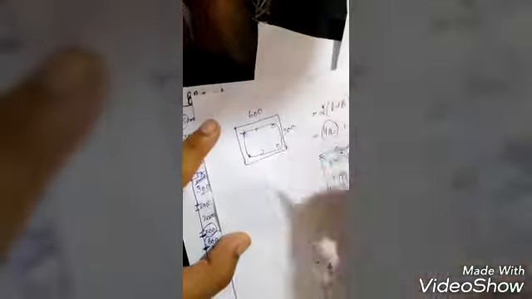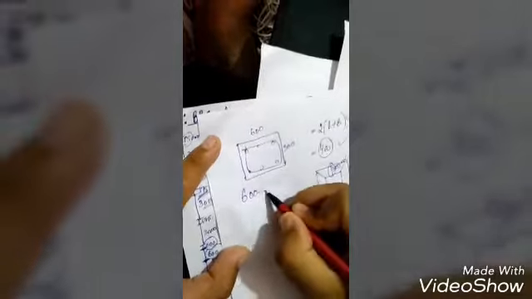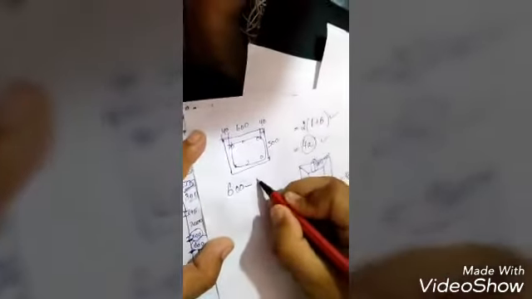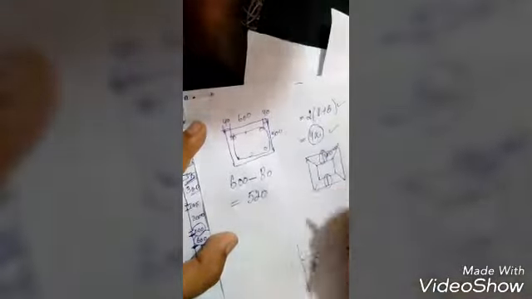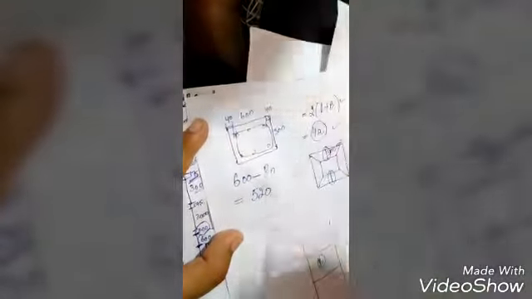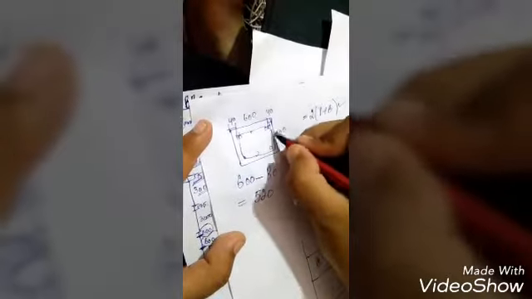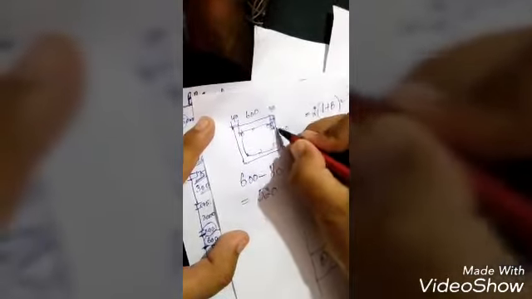Here we have the rectangular stirrup, 600 by 300. The stirrup is like this. If this is 600, we first subtract the cover from both sides. The cover from this side is 40 and from this side is 40, so the total cover will be 80. So I got 520. And from the center of the ring, the ring is 8 mm, so 4 mm from this side and 4 mm from this side.